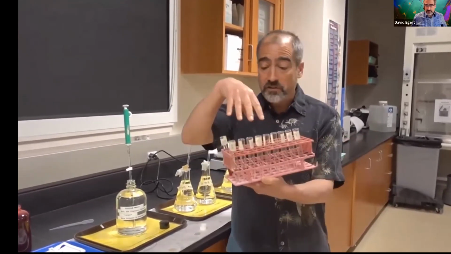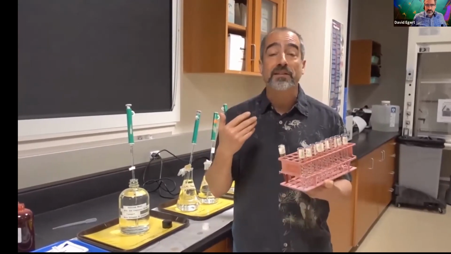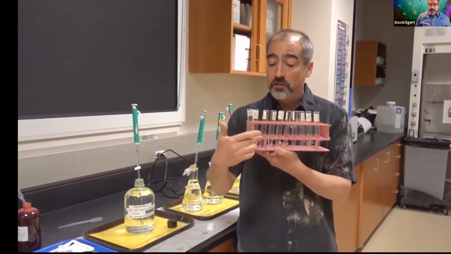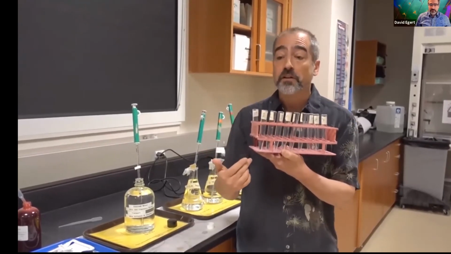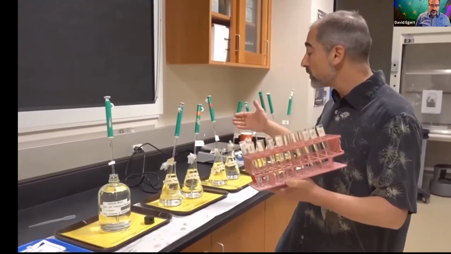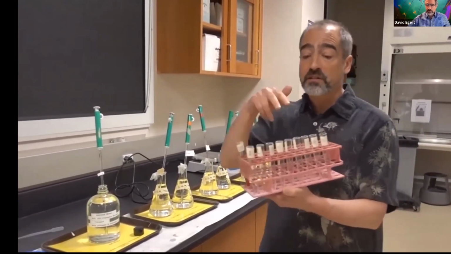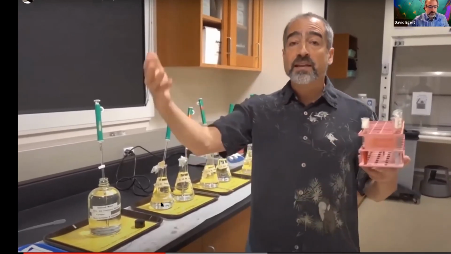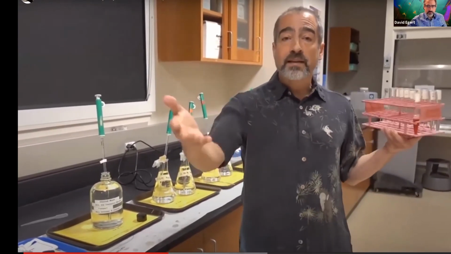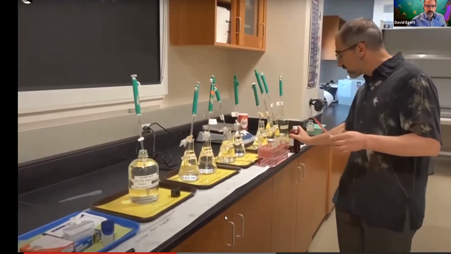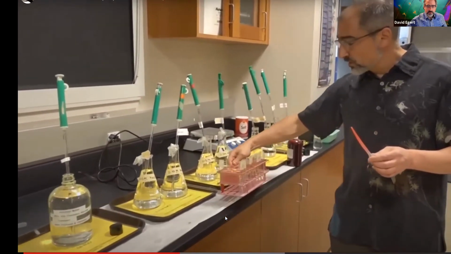And Tina will talk more about the balancing, but part of the balancing is making sure each of your tubes has the same volume. So what I'm going to do is put 0.3 mils of each of the appropriate solutions into their appropriate test tubes, and then we will come back in a moment. Good. All right, so we have each of the test tubes with the appropriate solution.